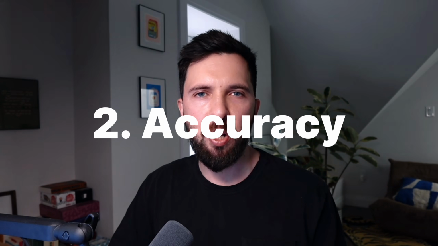Accuracy, of course, is about getting correct information or the right answer. Some tasks, especially the ones that need complex reasoning or up-to-date information, require specific techniques to help the LLM land on the right conclusion. One popular technique you have probably heard about is called chain of thought.